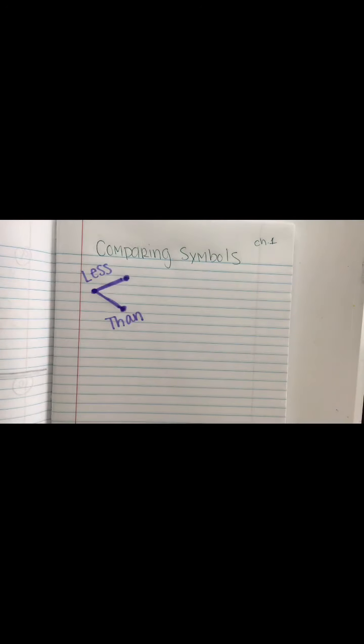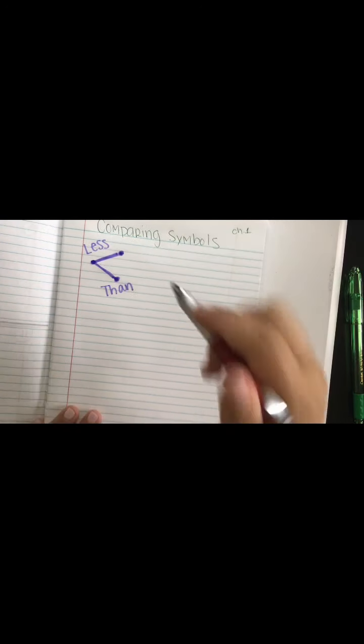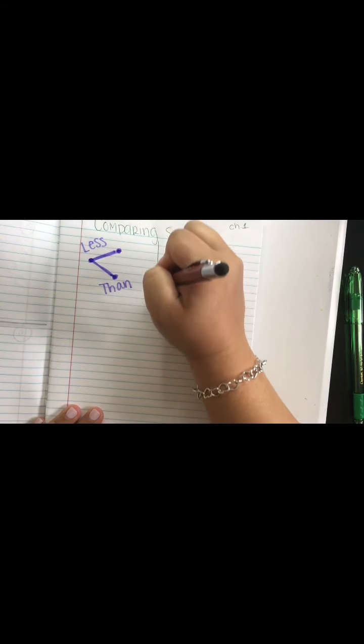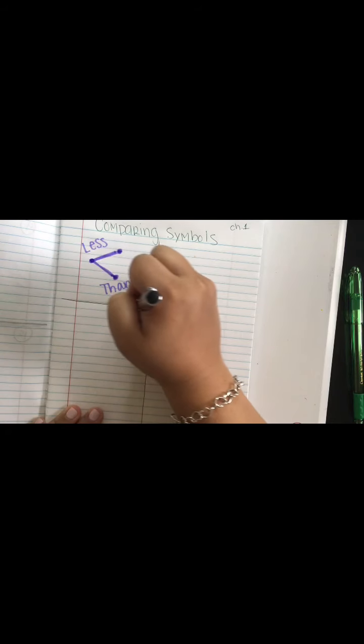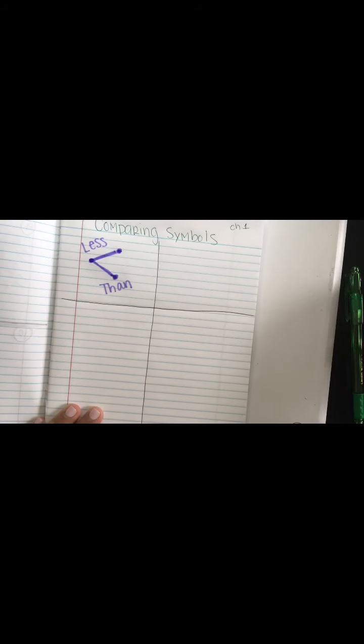Okay, now, if you notice, I put it kind of to the side because I'm going to draw, let me move the camera up. I'm going to draw kind of like a little chart, because I'm going to show you how we use the symbols. So here's my less than symbol.